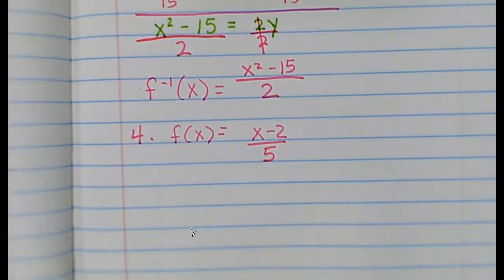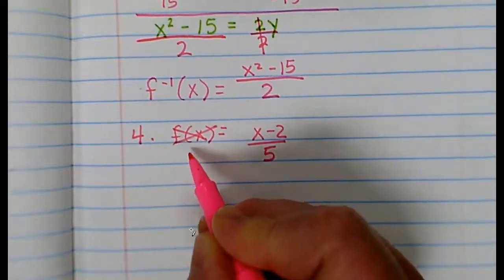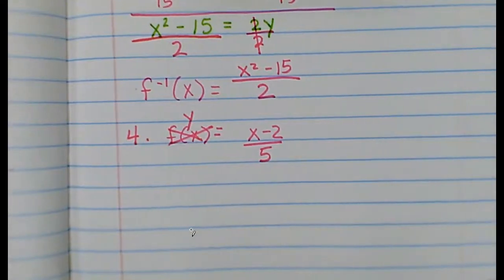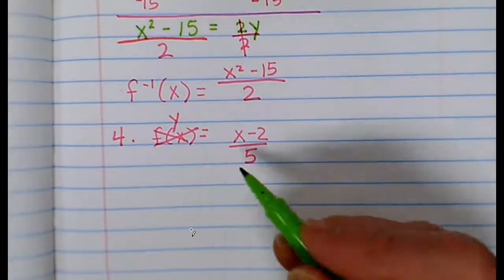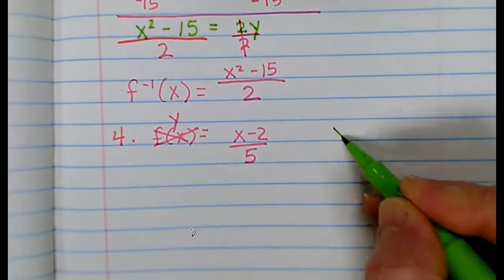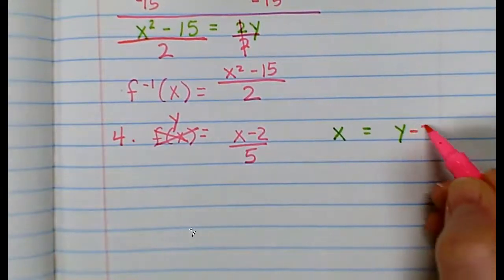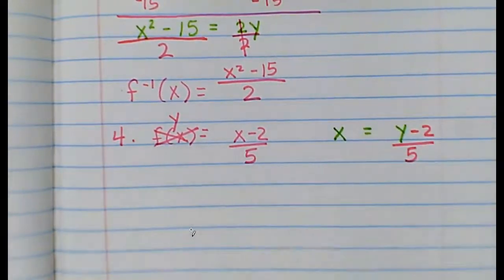If you do not have the y equals notation, if you have function notation, you need to change it to y equals notation. Now, I haven't done an inverse yet. I've just changed from function notation to y equals notation. To get an inverse, you have to switch the x and the y and solve for the y.